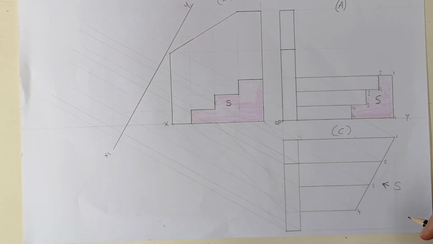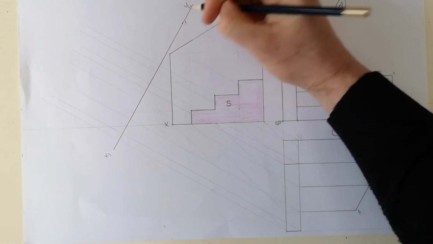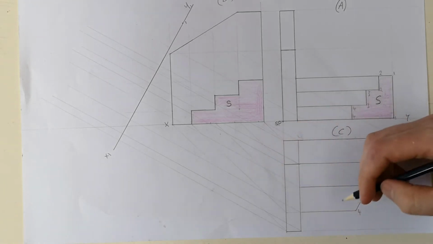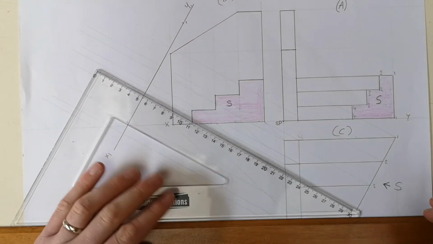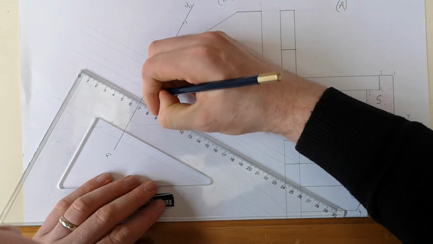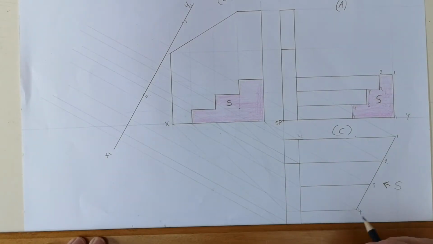So I'm going to take all these heights now. Point 1 is on the XY line, so follow 1 all the way up here. That's 1 on the ground. I also have 4 on the ground, so follow 4 up. Sometimes it's easier just to follow with the set square, because there are so many lines.